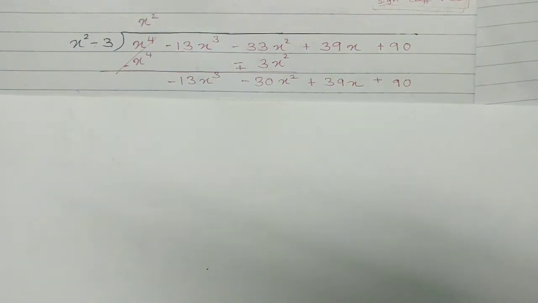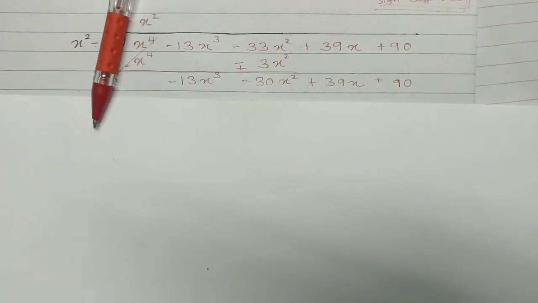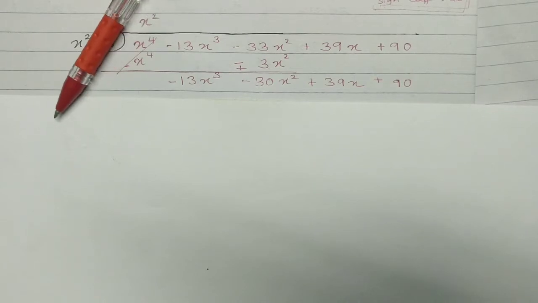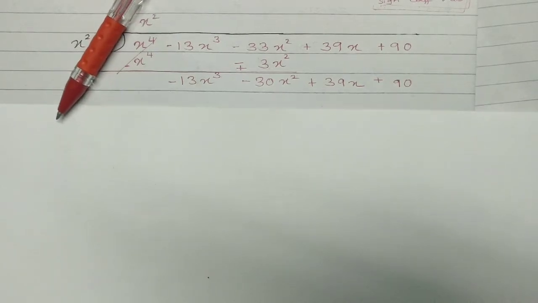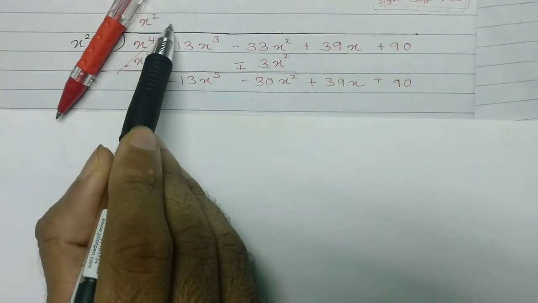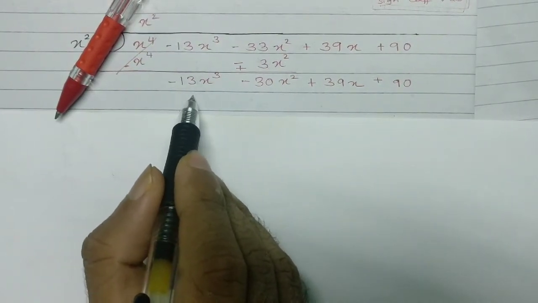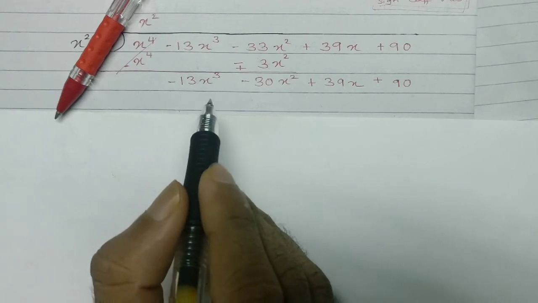Coming back to the same part, now I will go to the next step. So here I will hide this term again. Okay, so what I have, I can see x square. Now what I want to do is write something of my own so that I get my answer to be minus 13x cube.